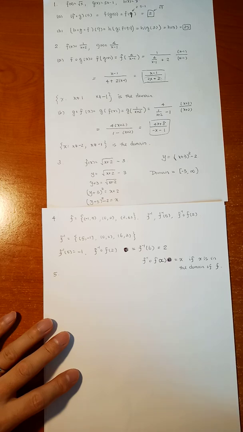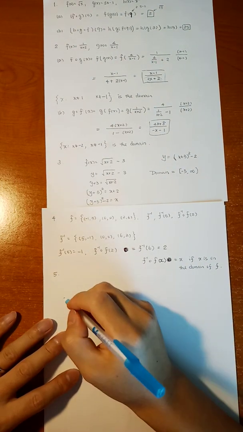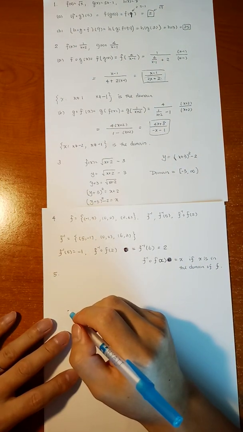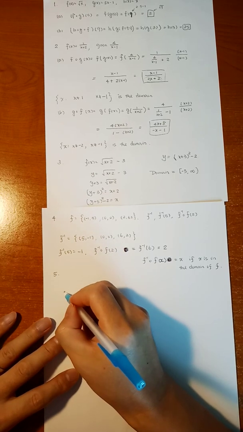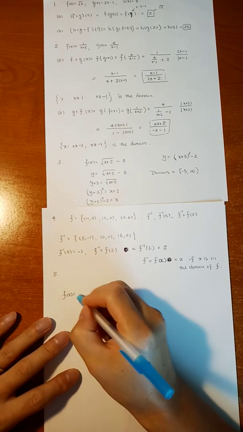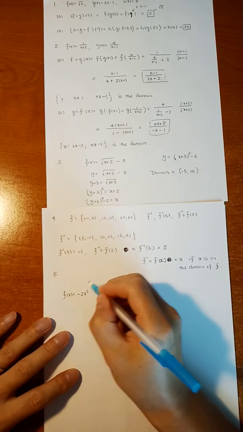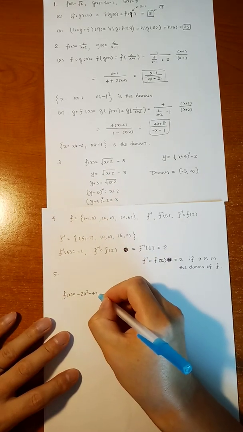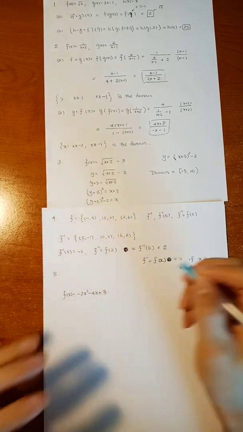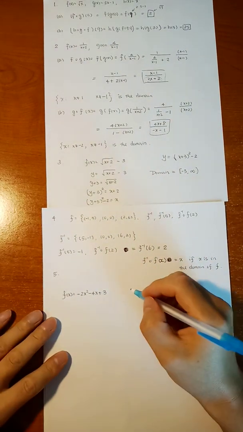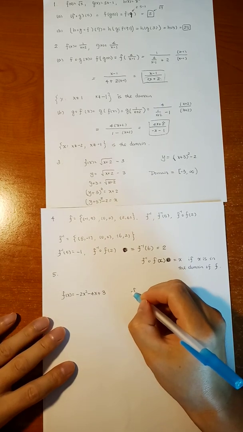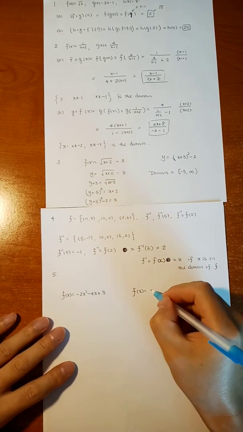Okay, number 5, find the vertex and the symmetric axis of the graph. First let's recall the formula.